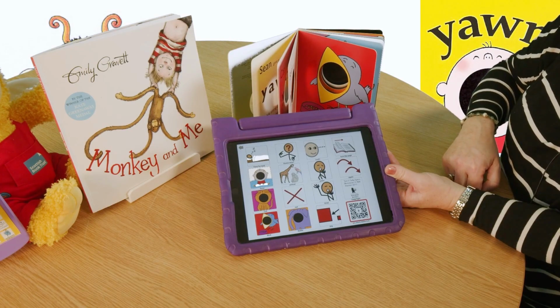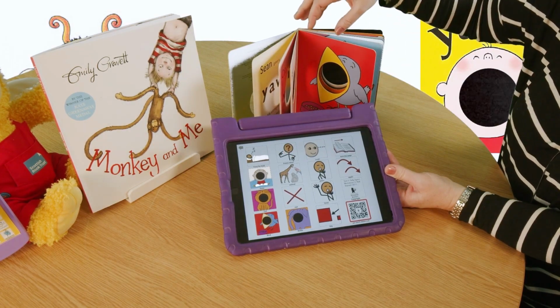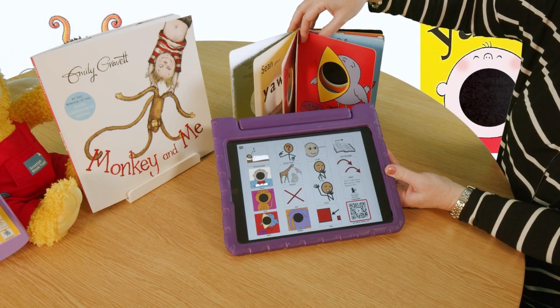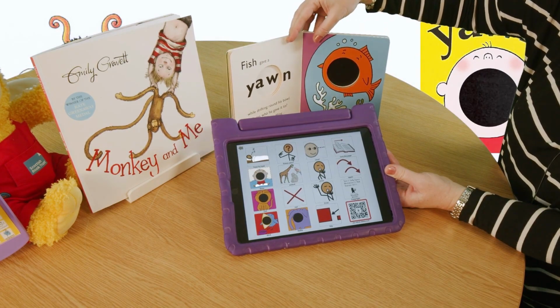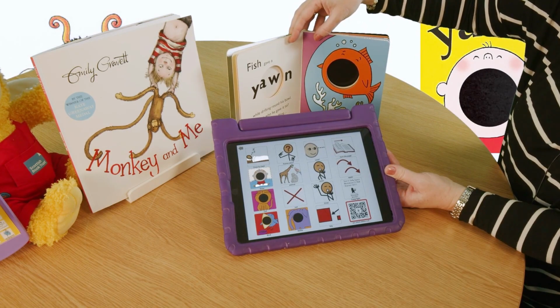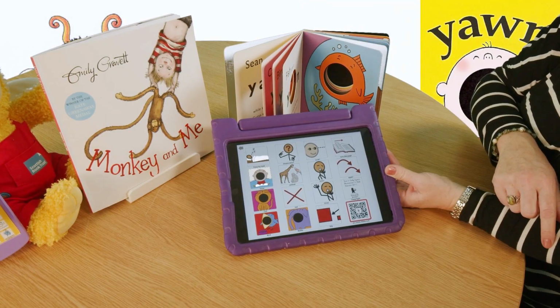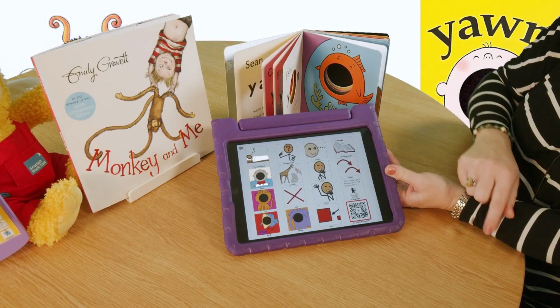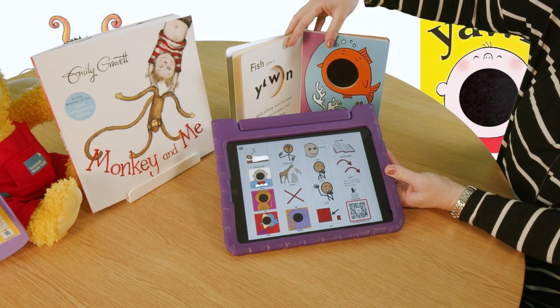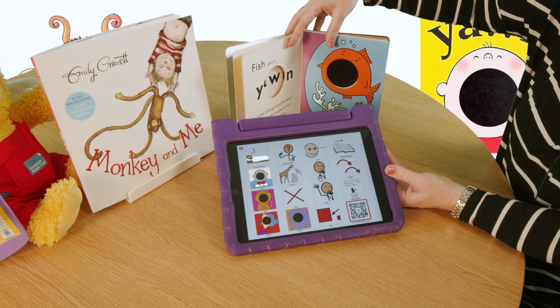Turn the page. And let's guess who it's going to be. A splishy, splashy fish. Oh, look at the fish. I think the fish is tired. Oh, you like the fish? You want to read that page again? Okay then.